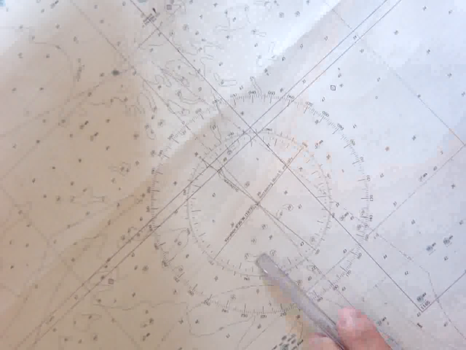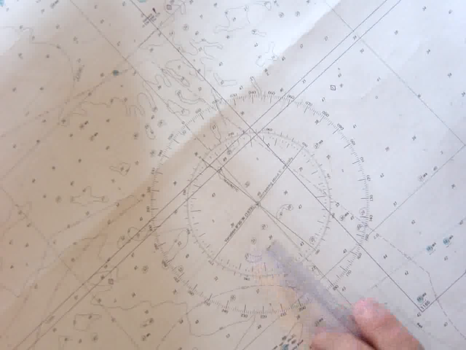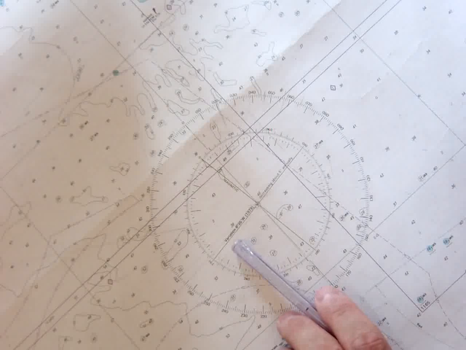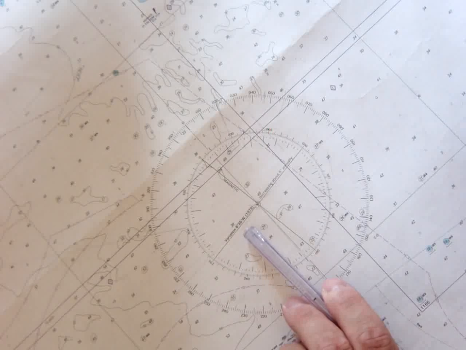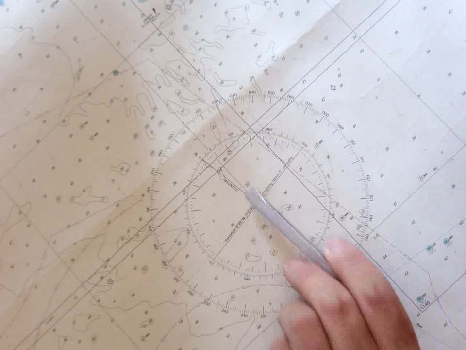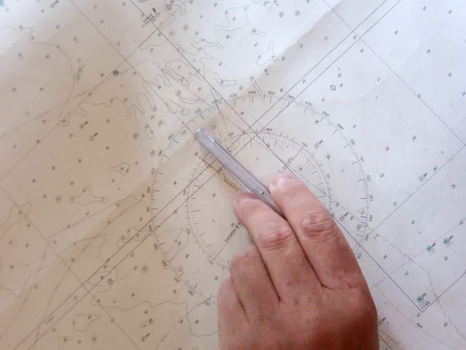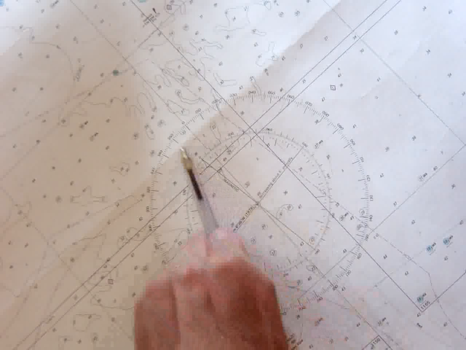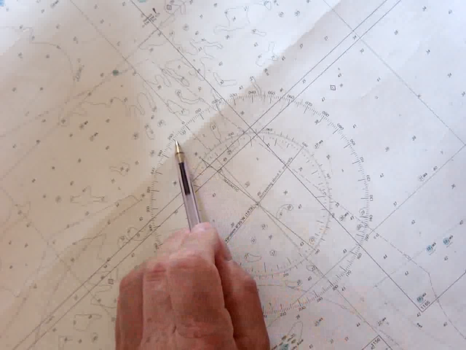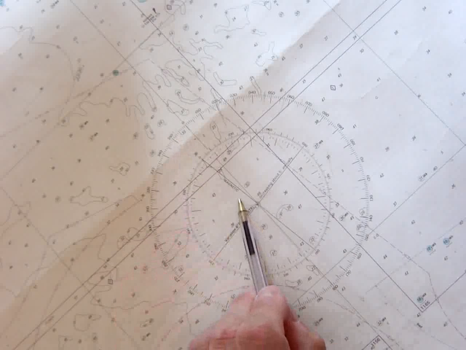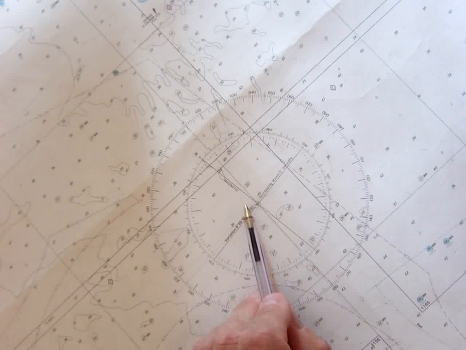Here we're looking at one on a chart, and we can see that on this particular chart, in the centre of the compass rose, it mentions variation 8 degrees 35 west in 1979. And if we look towards the top here, we'll see true north 0, and then we'll see magnetic pointing to 8 degrees 35 minutes west of true north. So in 1979 this was the variation on this chart.